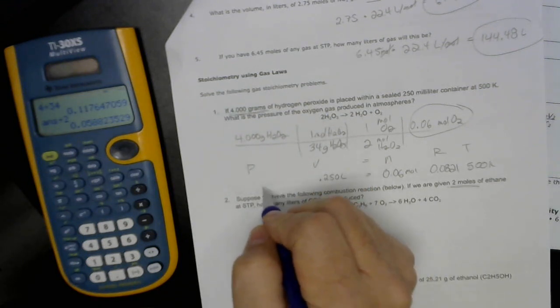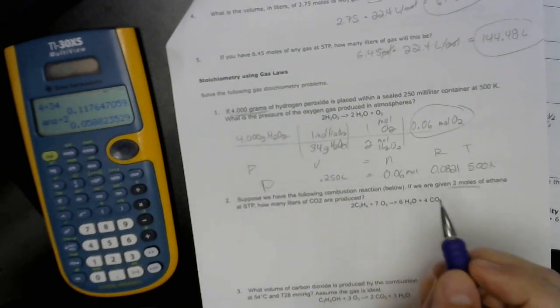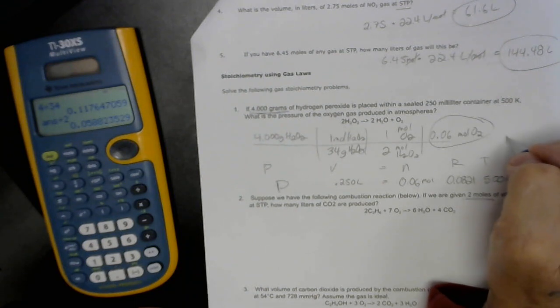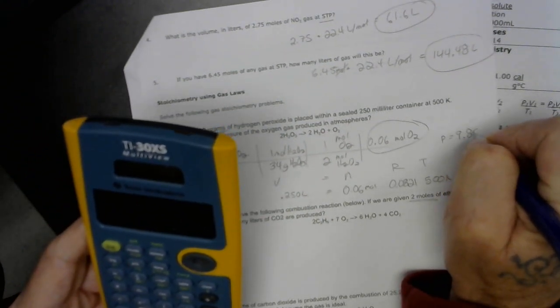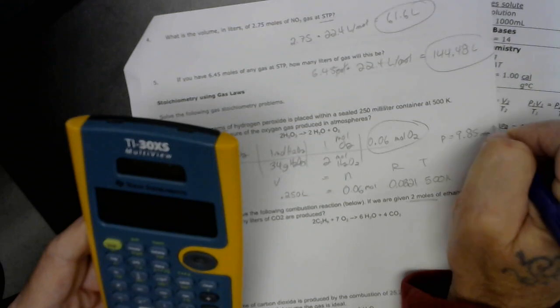And they want to know the pressure, so we have to solve for P. So P equals 0.06 times 0.0821 times 500 divided by 0.250, to get pressure on its own on the other side, 9.85 atmospheres.